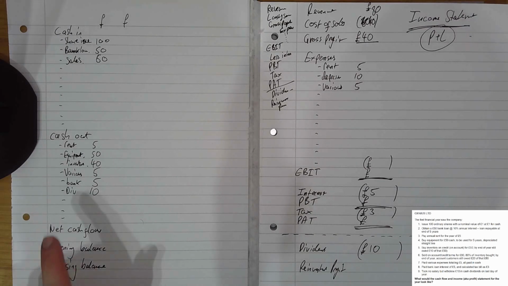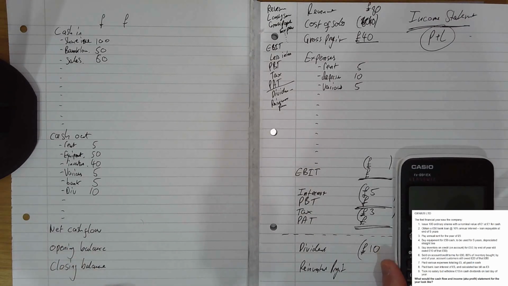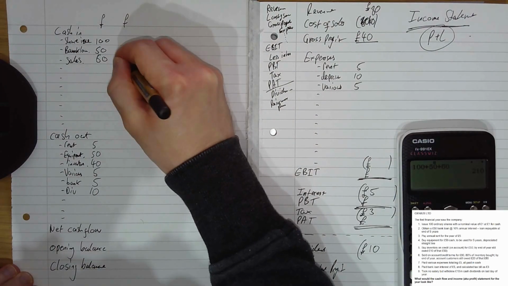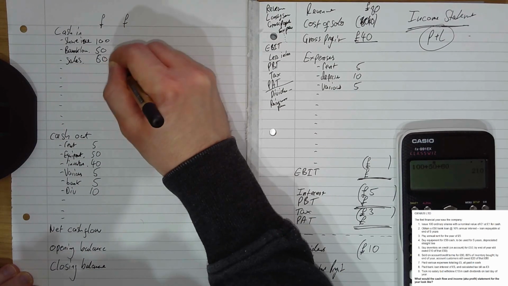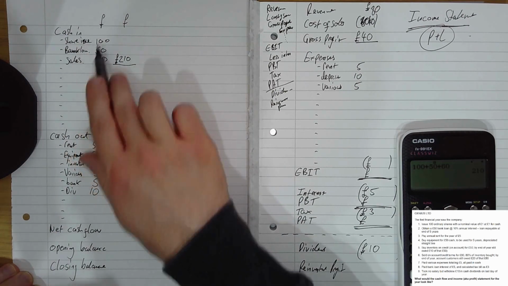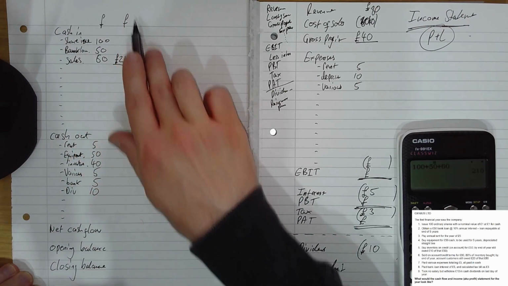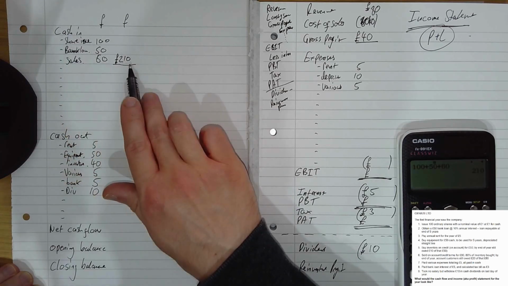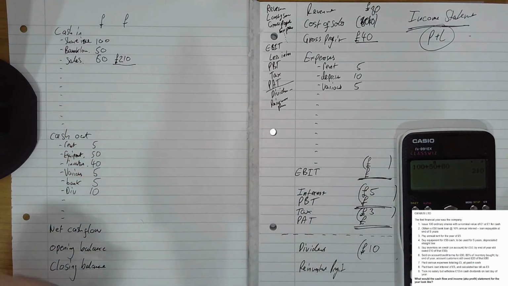Let's do the cash flow statement first. We've got 100 plus 50 plus 60 gives you 210. We'll put the 210 over here, the line underneath. That's the individual cash inflows, and the column to the right is the sum. So we can see easily £210 is the sum of cash inflows. Cash outflows, let's sum that.